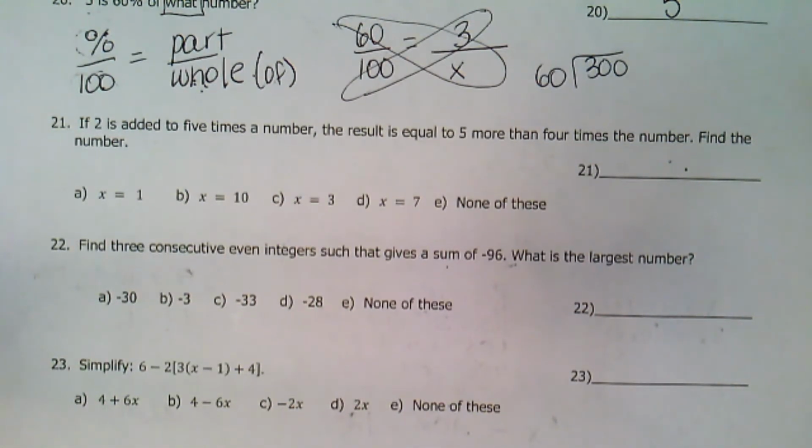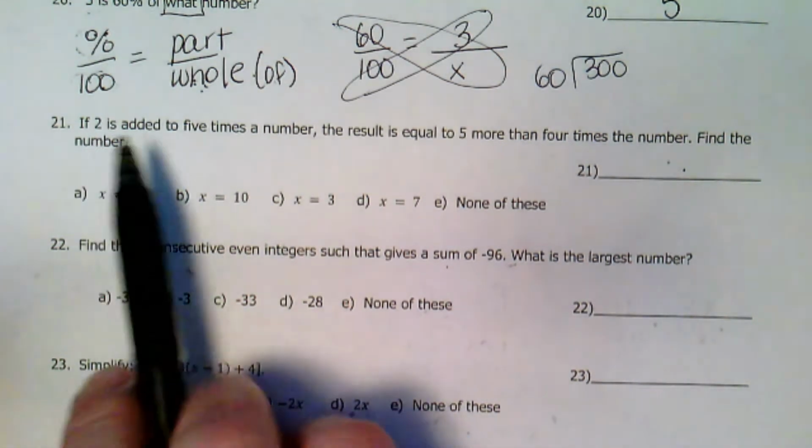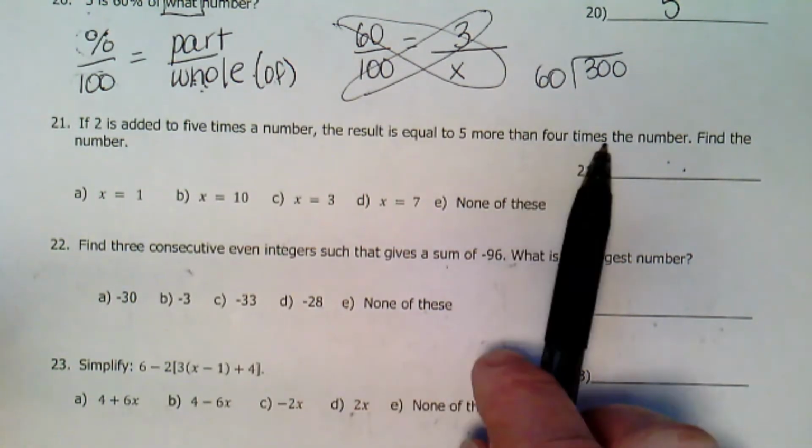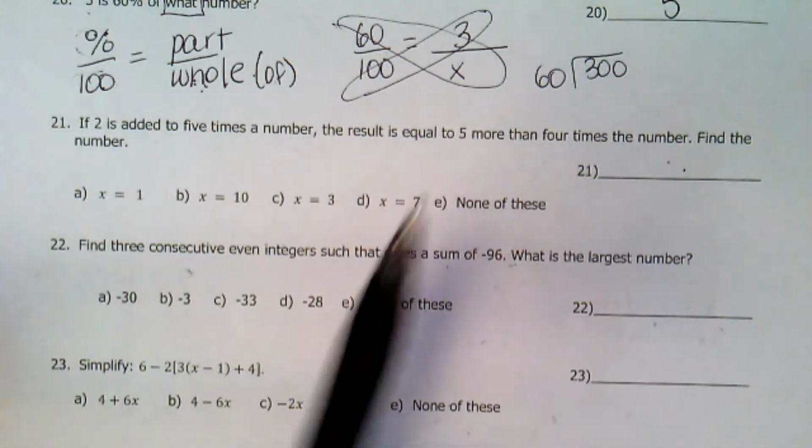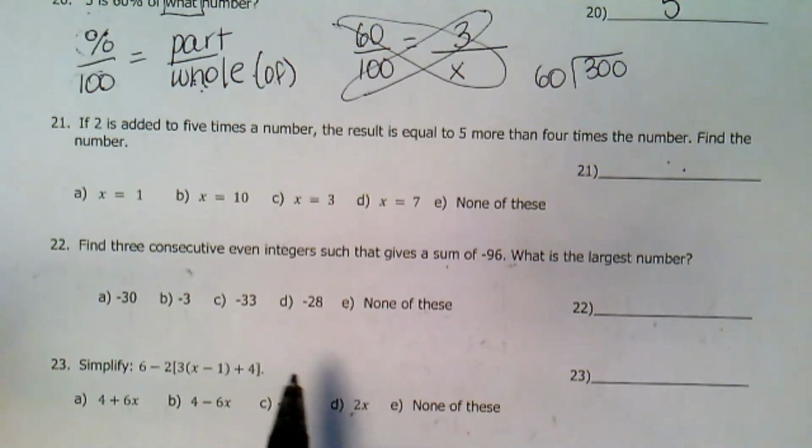Alright, 21. If 2 is added to 5 times the number, the result is equal to 5 more than 4 times the number. Find the number. So we have a math puzzle. Read it and write it. The only time that you want to change the order is if they use subtraction in there and they use the word from or than. We're talking added and multiplying, so we know that we can just write it as we see it.